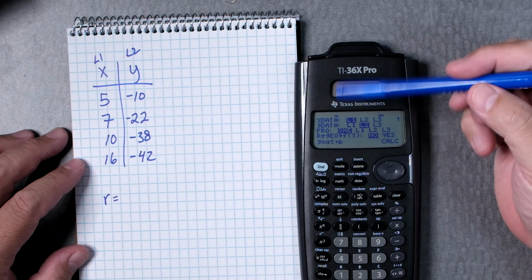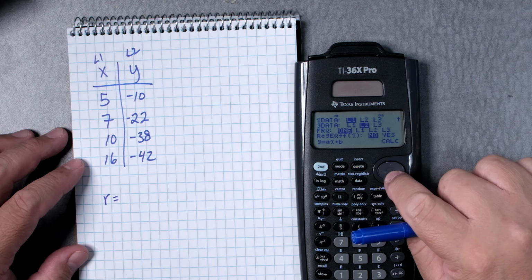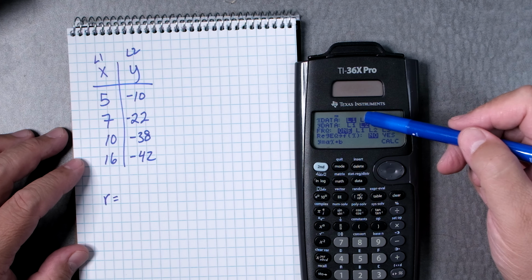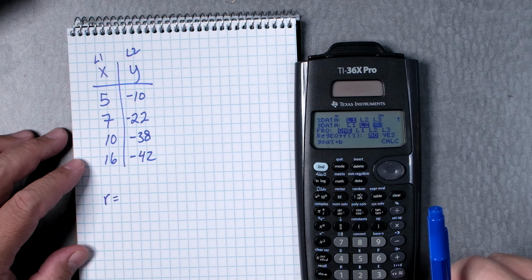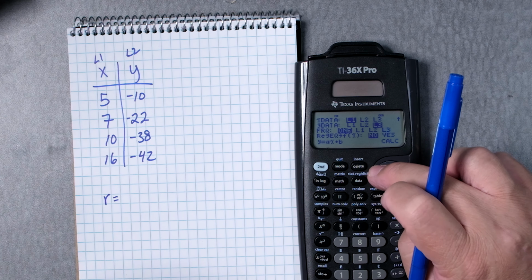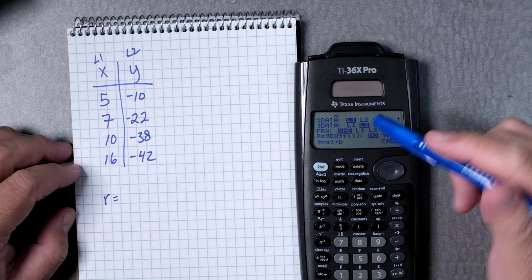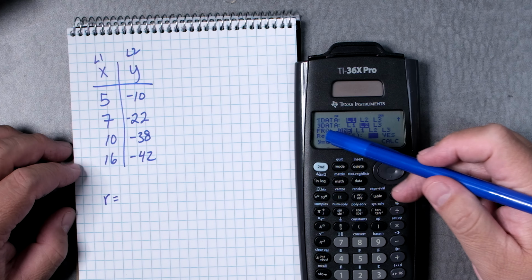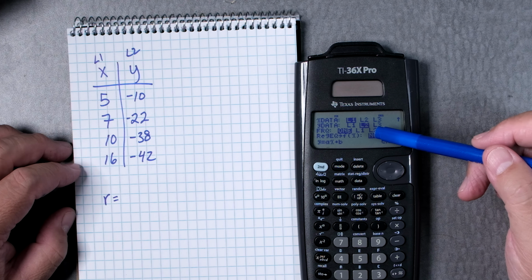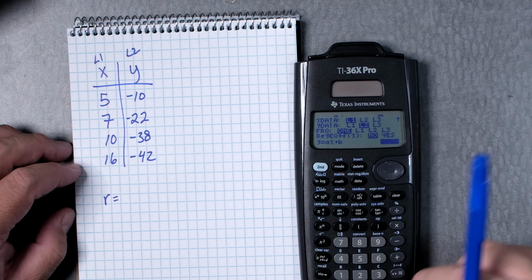Let's enter. It says X data will be L1. Yes, that's true. Then Y data will be L2. You need to move it to that place and then enter if it was an L3, but it's not. It's an L2. Enter. Frequency is going to be 1. This reg equation, we'll say no. And then calc, we'll go all the way down.